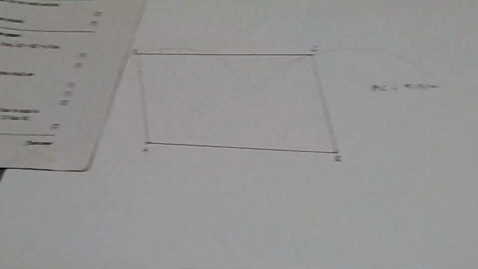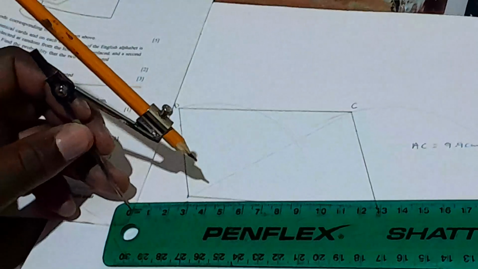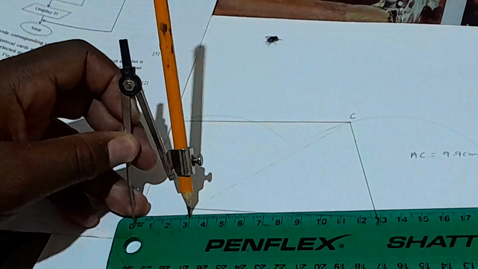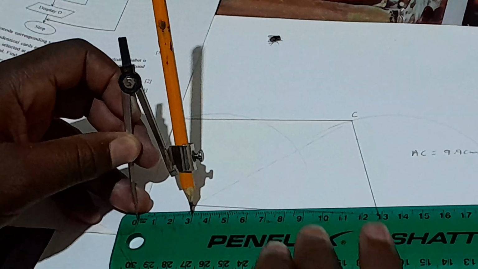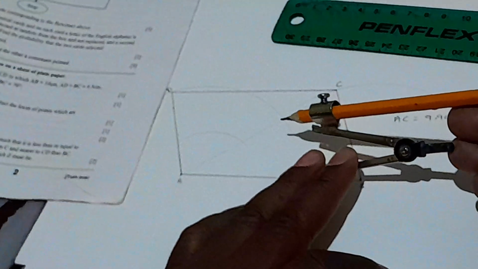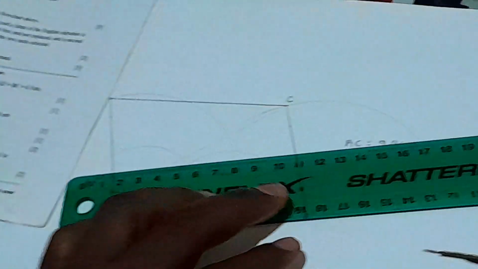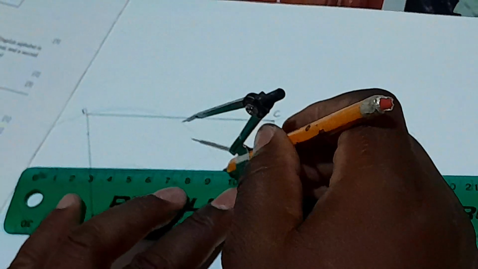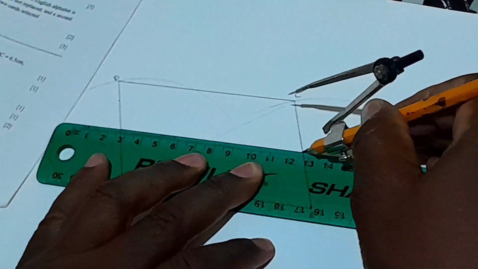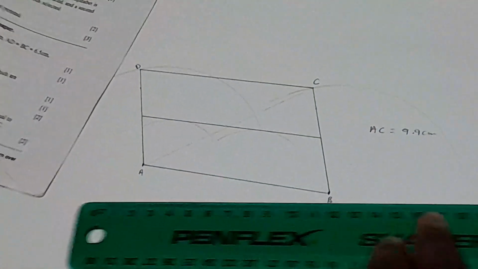So what you do is pick 3 centimeters from the meter rule by using your pair of compasses. Extend it to 3 centimeters. After picking it like this, plant it on line AB, then strike the first arc. The arc must be faint. We shift the pair of compasses, plant it elsewhere, strike another arc. Then we draw a line which will touch the tips of the arcs that I have drawn. And the line has to be bold. So that's the line they wanted us to draw.